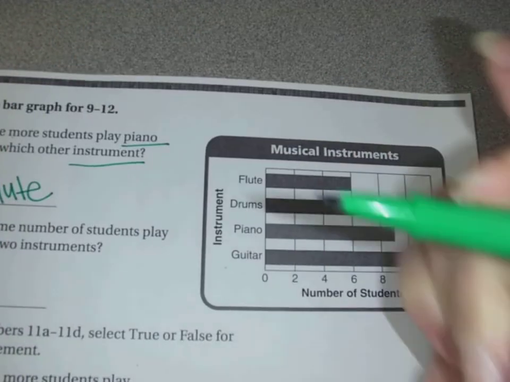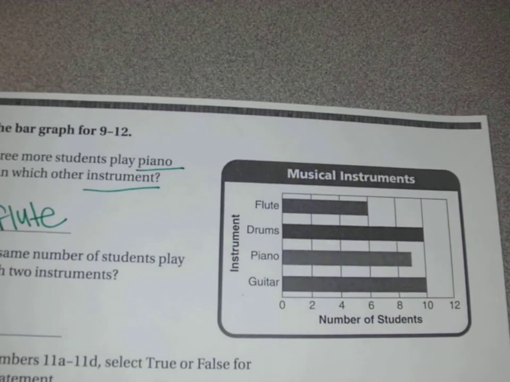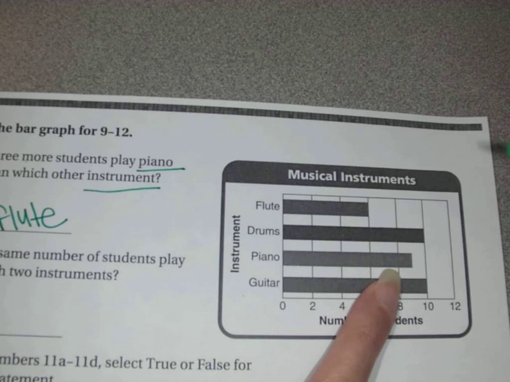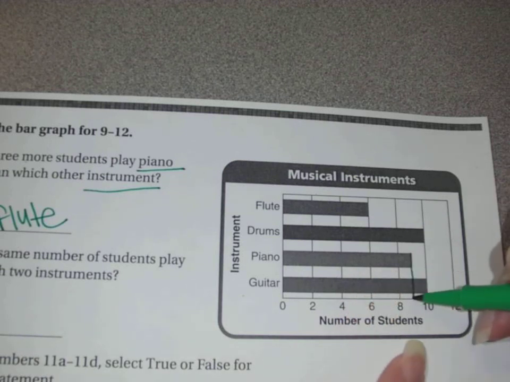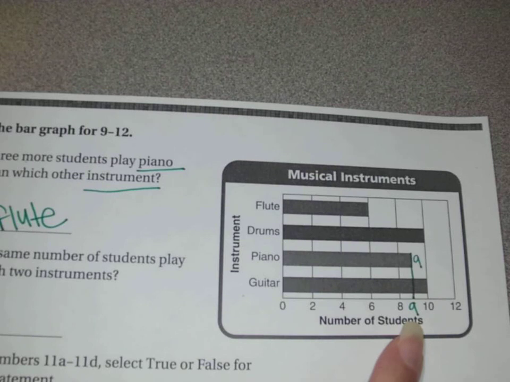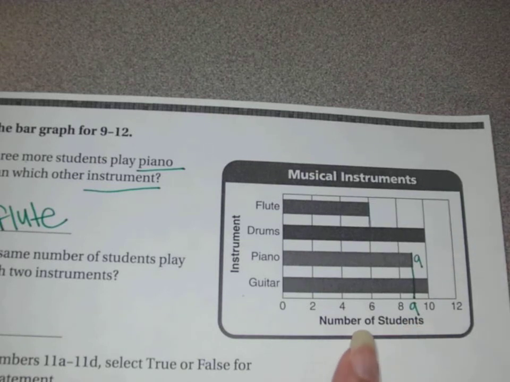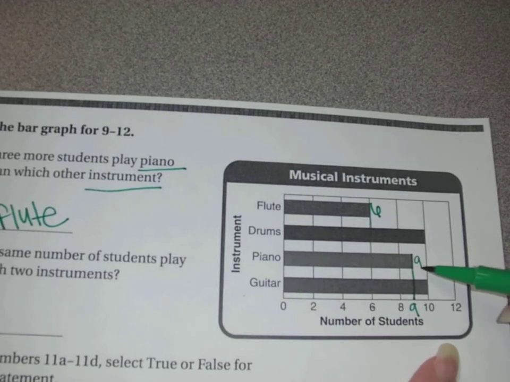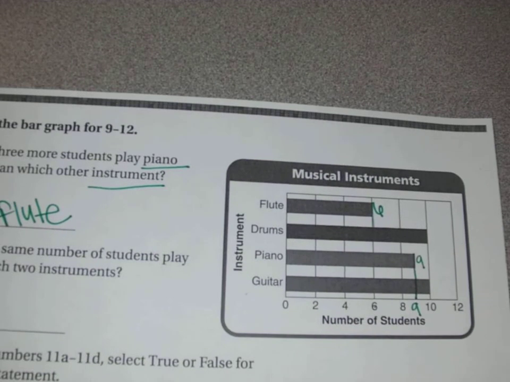Because look. All right, here's piano. There are 9. 9 is in between 8 and 10. There are 9 students who play piano, and then there are, look to see how many students play the flute. 6. And we know that piano has 3 more students than that instrument. Because if you start with 6 and count up, 6, 7, 8, 9. That's 3.